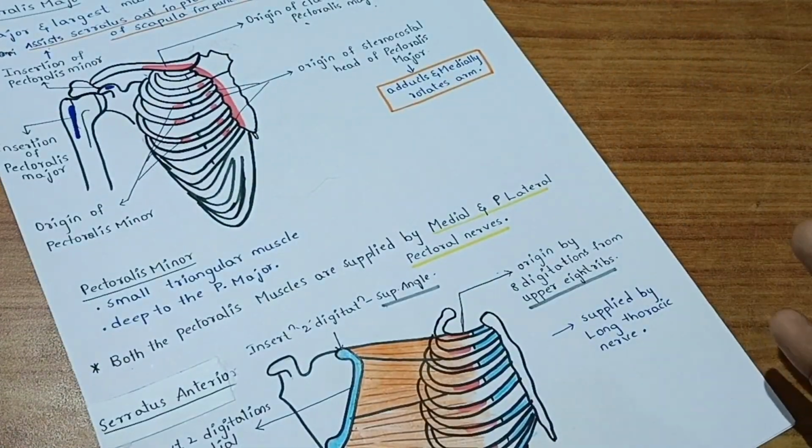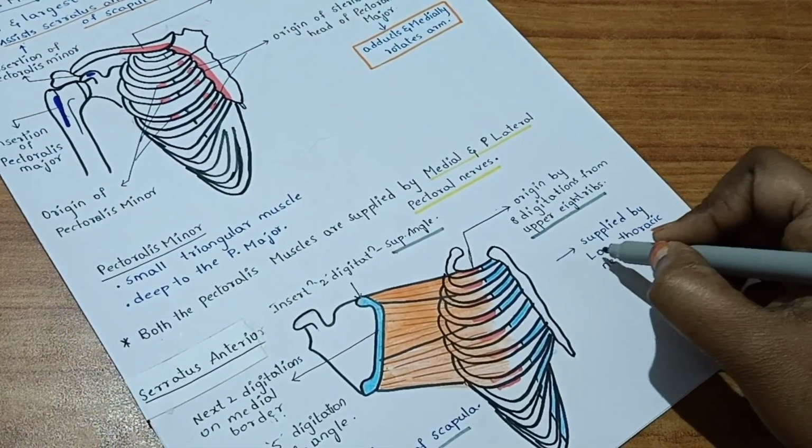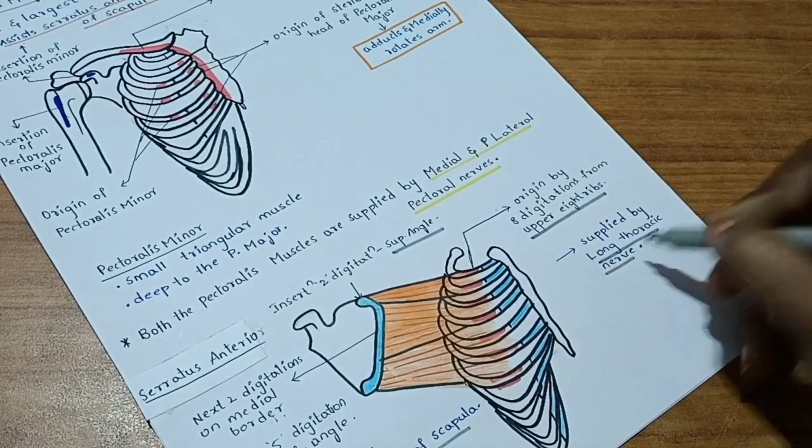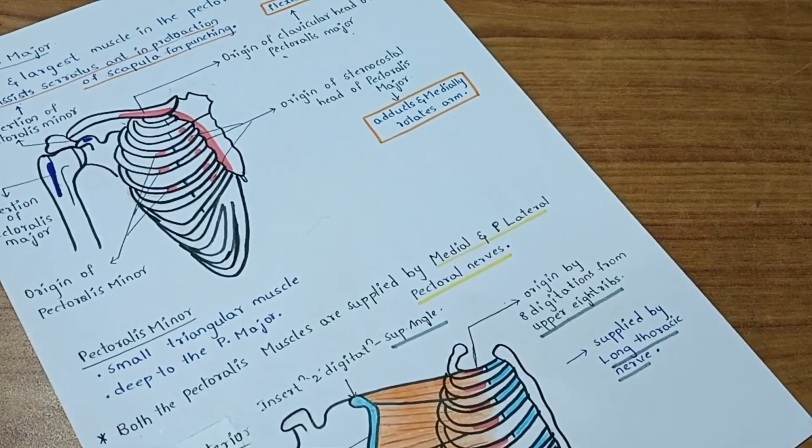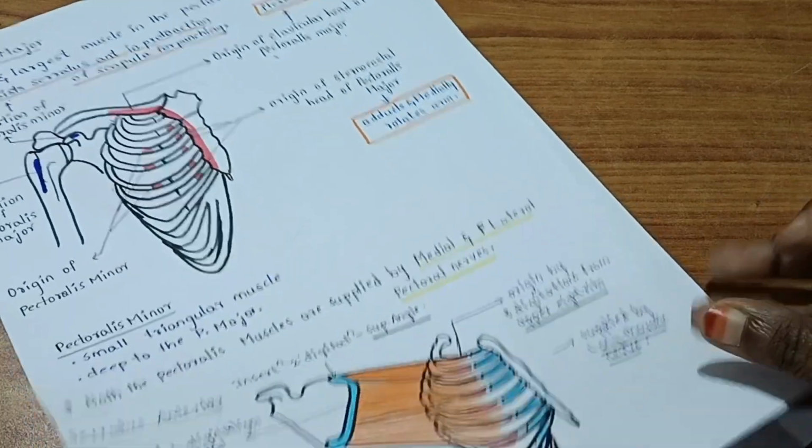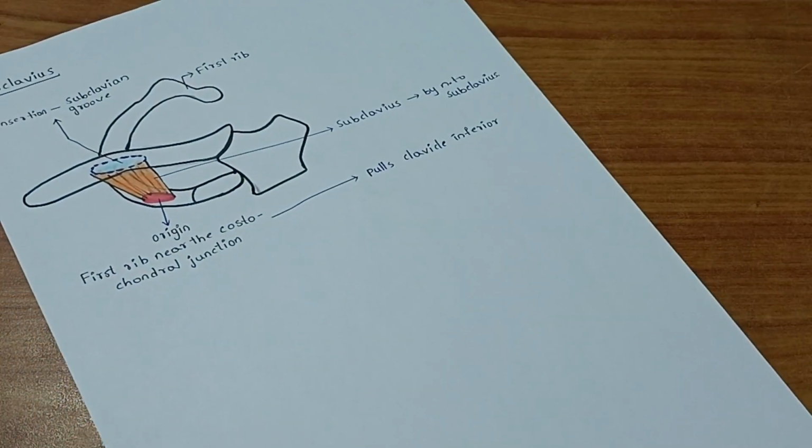And the serratus anterior is supplied by the long thoracic nerve, the nerve to serratus anterior, again a branch of the brachial plexus, the major plexus in the upper limb.